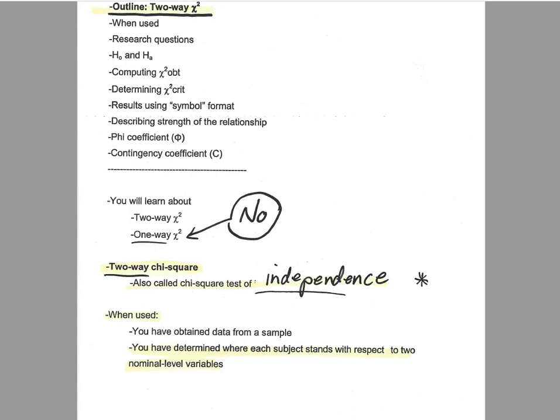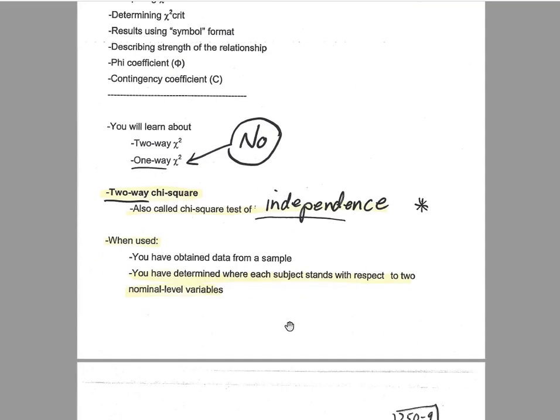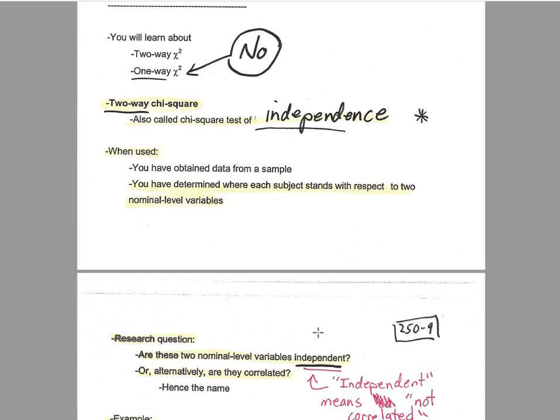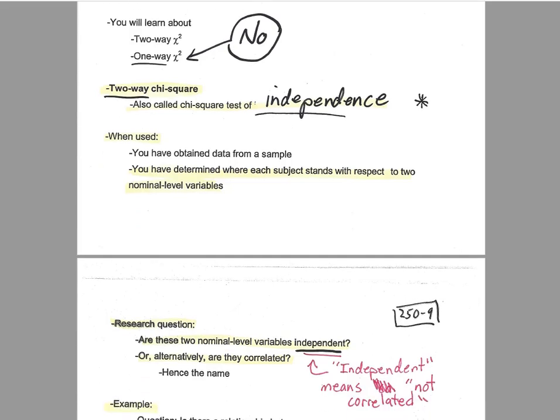When you use the two-way chi-square test, you've obtained data from a sample of subjects, you've determined where each subject stands with respect to two nominal level variables. Here's a research question that'll be the focus of most of what follows. Are these two nominal level variables independent, or alternatively, are they correlated?